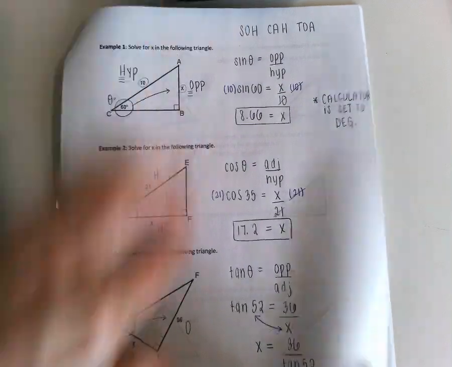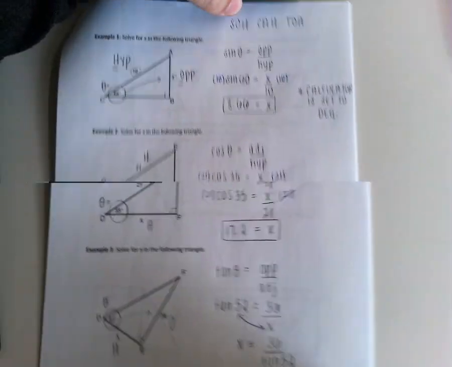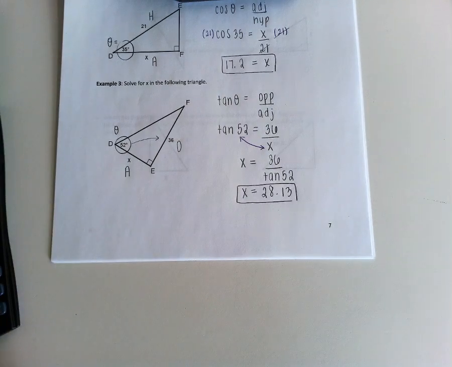So that's it for the examples. That's how we use trig ratios to solve for unknown sides.